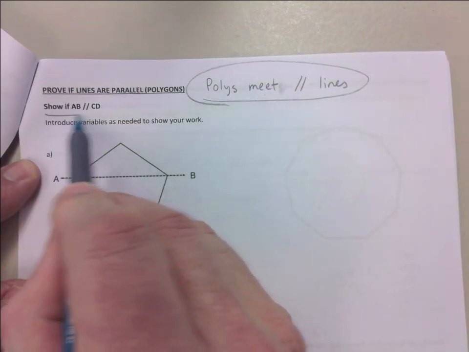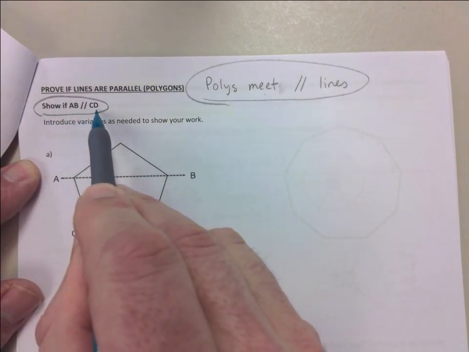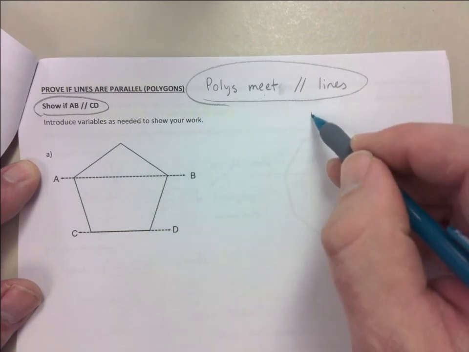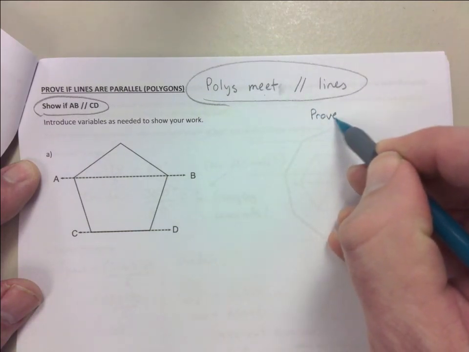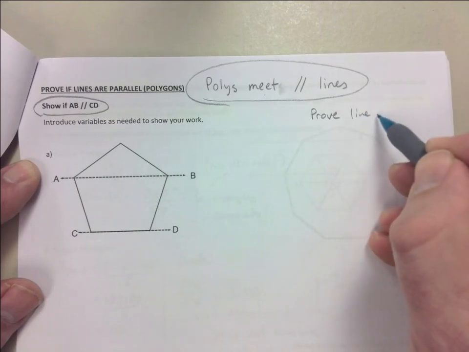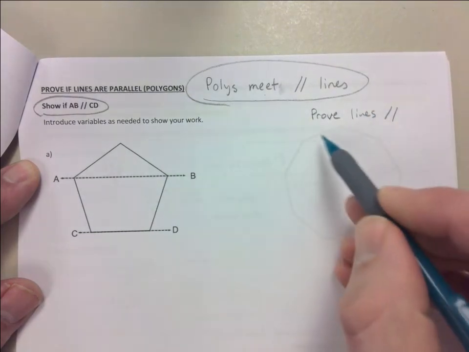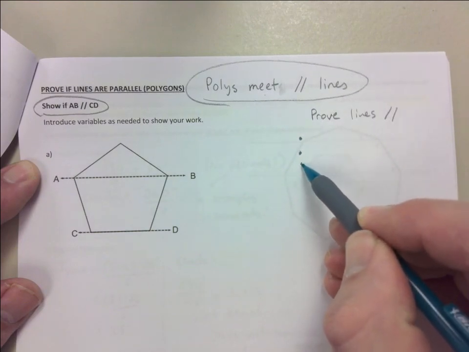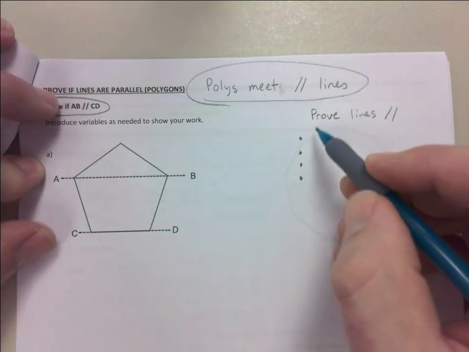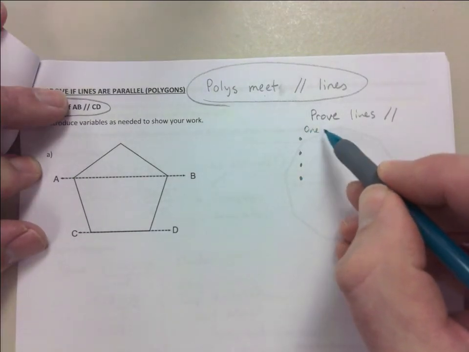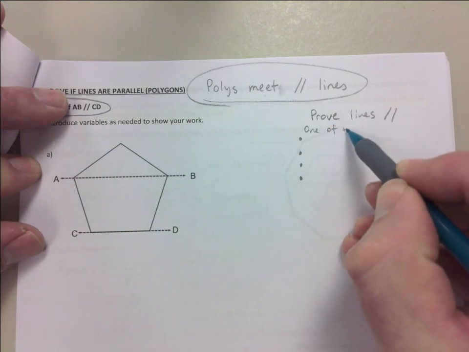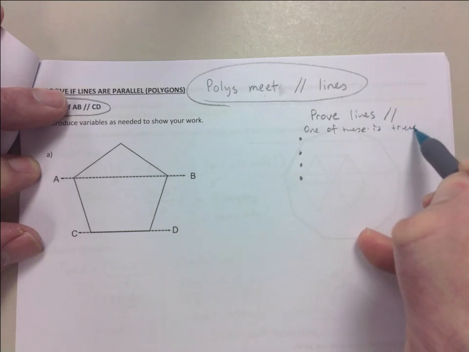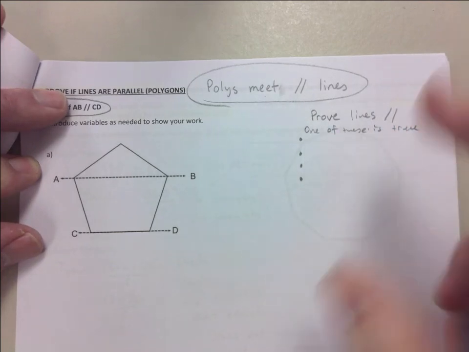So we're going to show if AB is parallel to CD. A reminder, to prove lines are parallel, you need to show me that one of these is true. I'm just going to give you a short version.